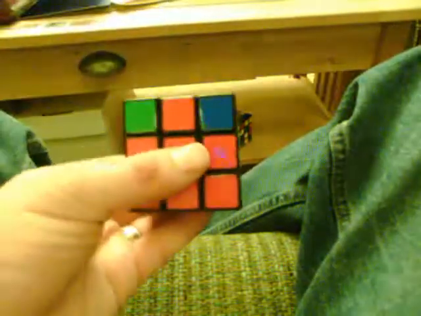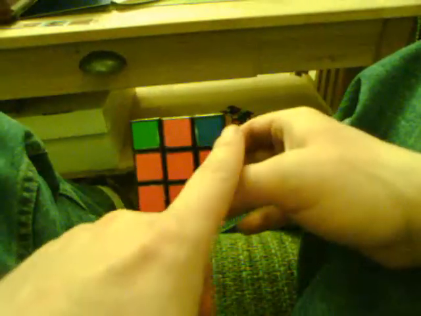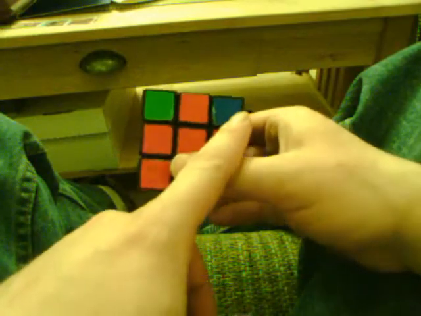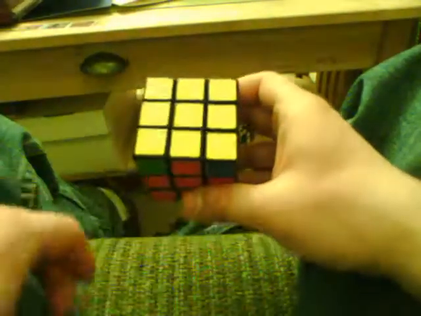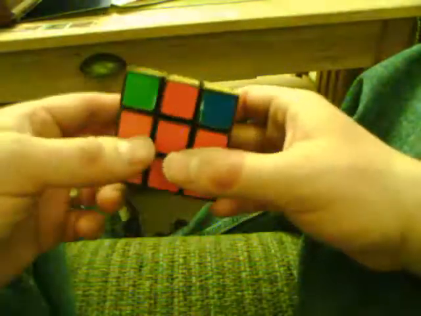So the other 2 cycle that can come up is the one where they're next to each other. So in this case, this blue red corner actually needs to get swapped with this corner, and these 2 corners need to get swapped also. And they're not diagonal from each other.